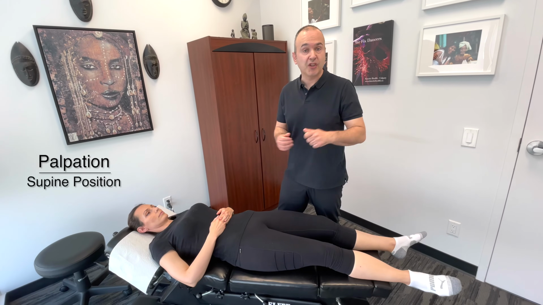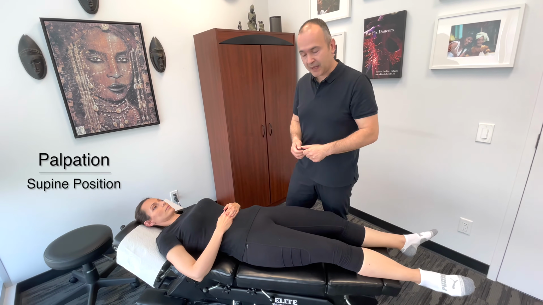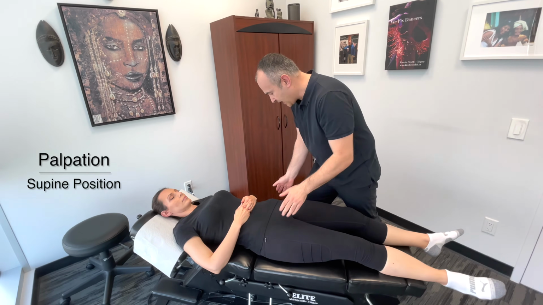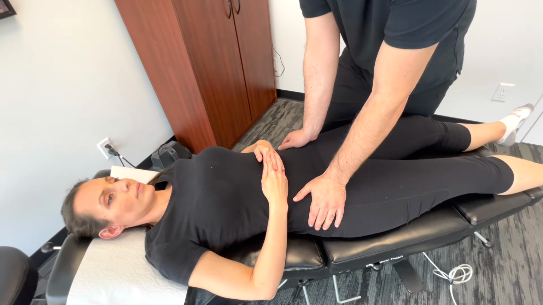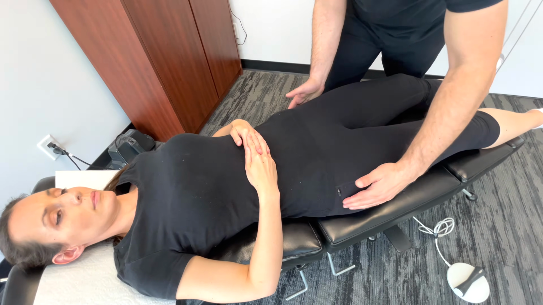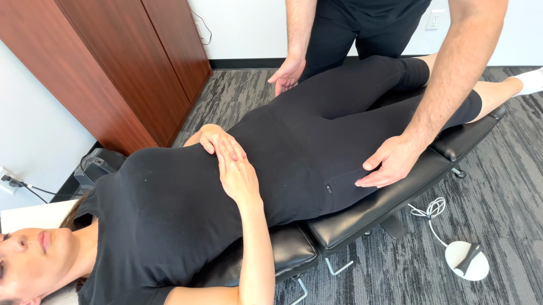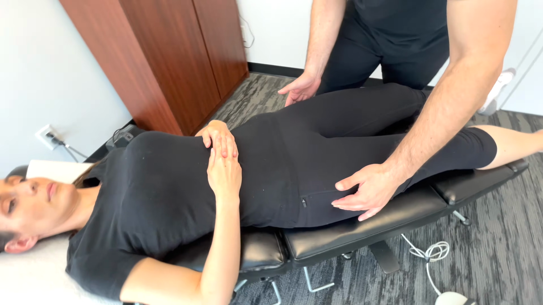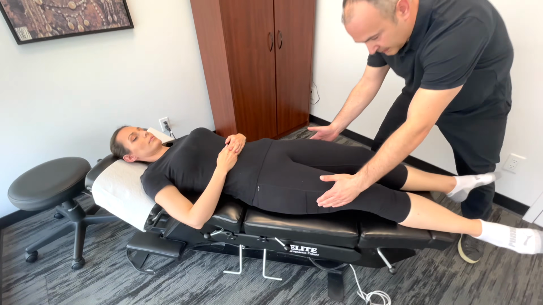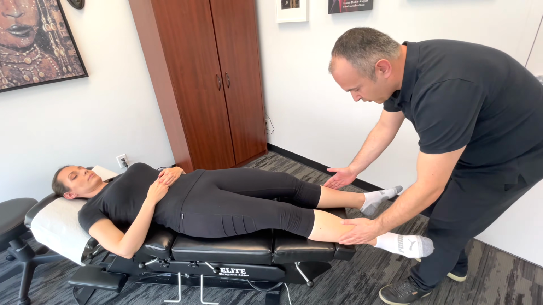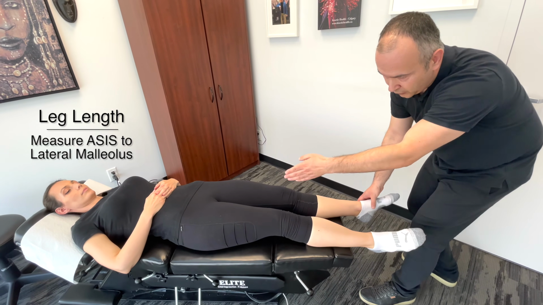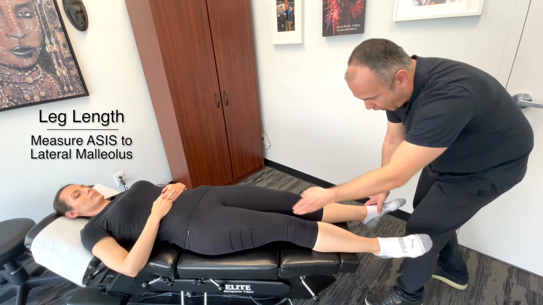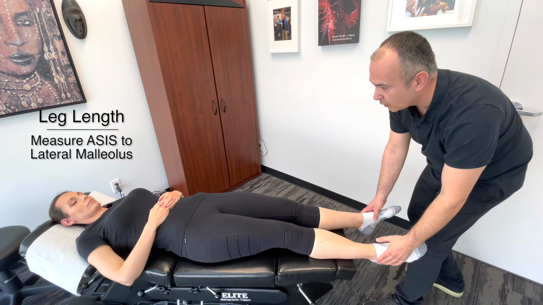Next would be palpation. From the anterior aspect, we're going to palpate the ASIS on either side. We're always comparing left and right when doing this. Then coming downwards, we're going to find the greater trochanter on either side. And then visually, we're inspecting and palpating as we're going down to the lateral malleoli. If we were to measure, we draw a line from the ASIS all the way down to the lateral malleolus, and we would compare left and right.